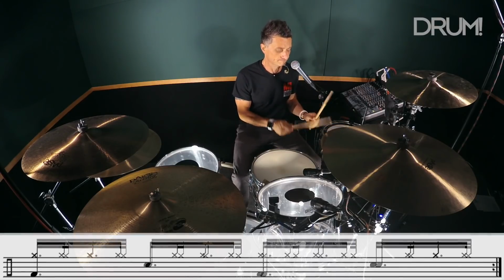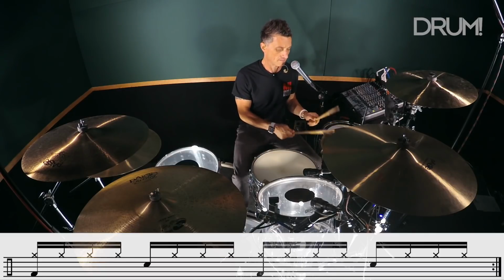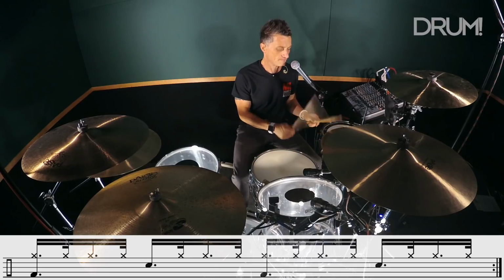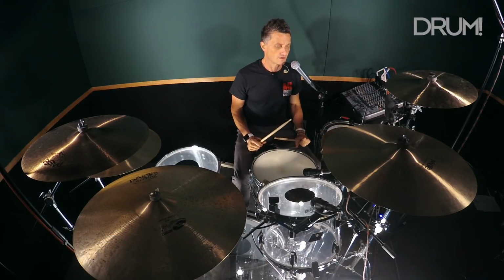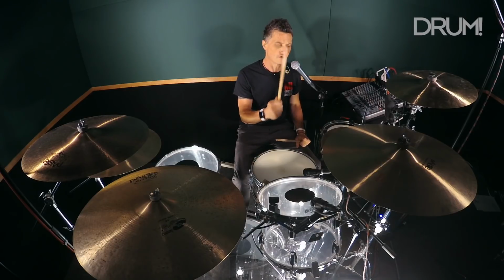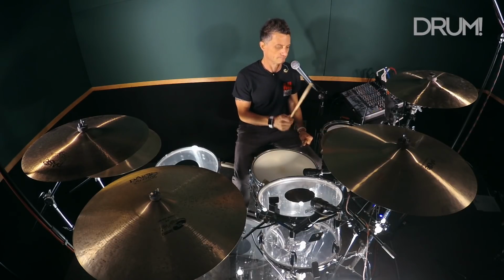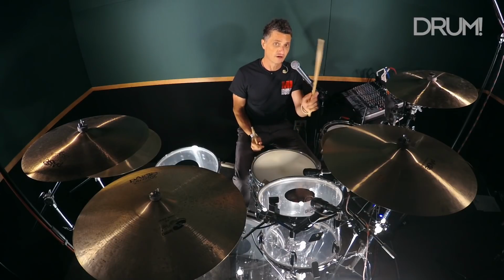Straight, swung. What's constant is the 8th note on the right hand. Right, you can't tell if that's swung or straight. It's all up to the subdivision being provided by the left hand.